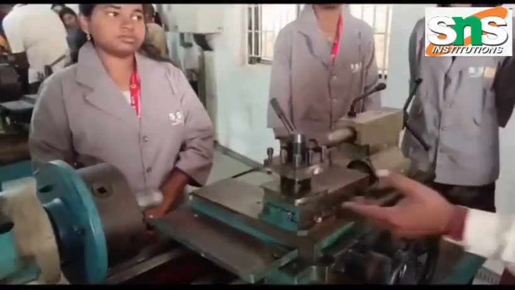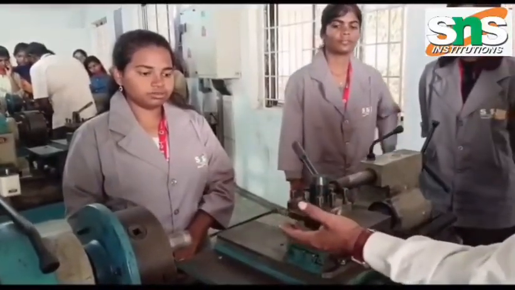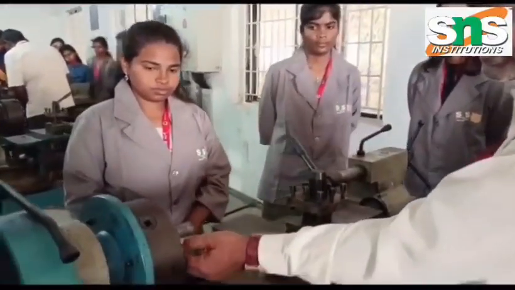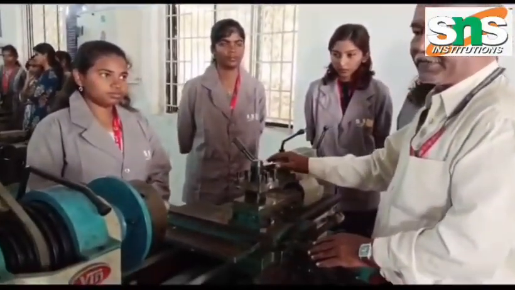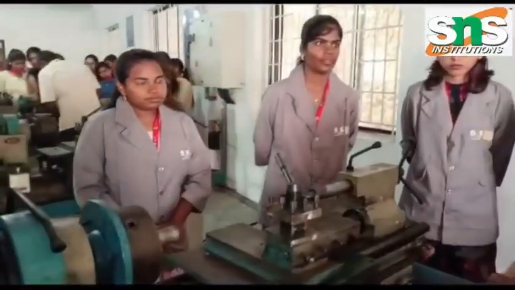Similarly, milling and grinding can be done by locating the grinding tool on the tool post, or else the grinding tool will be located on the headstock and the workpiece located on the tailstock itself. And what will be the specification of the machine?